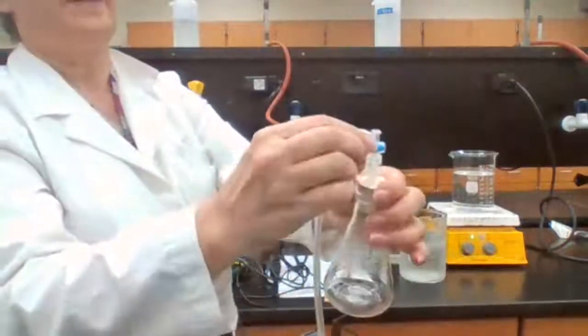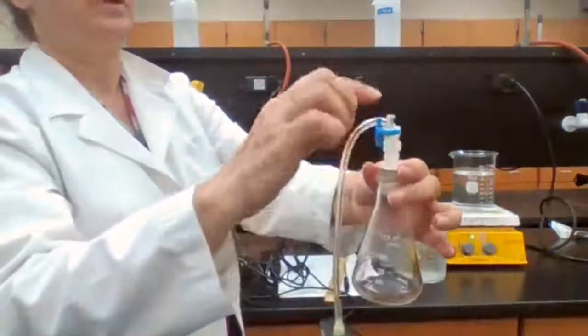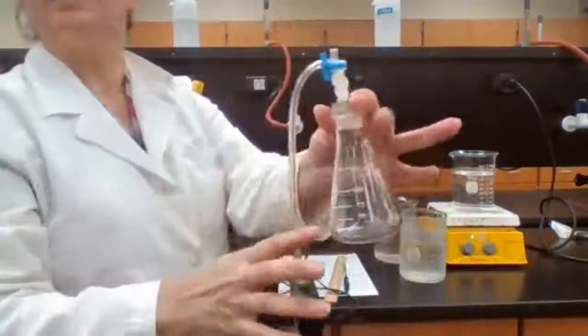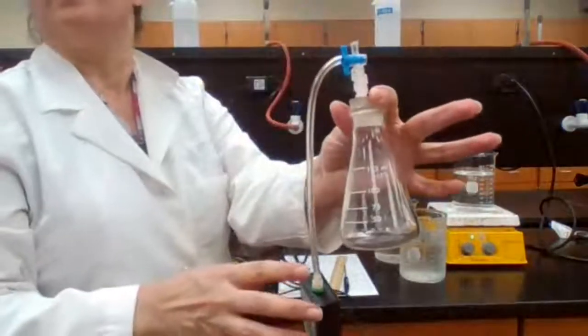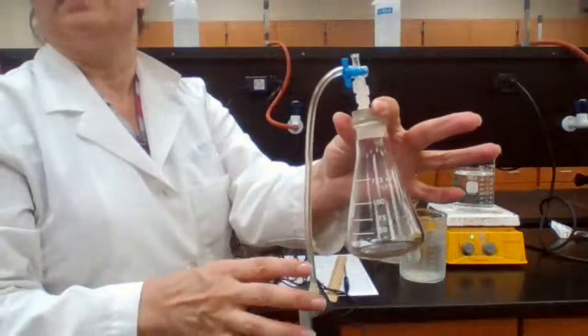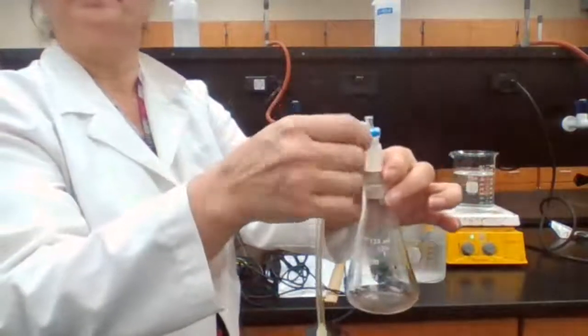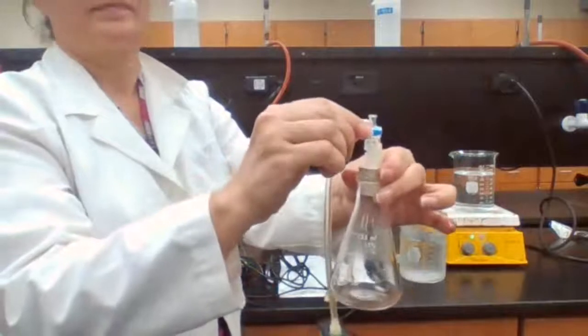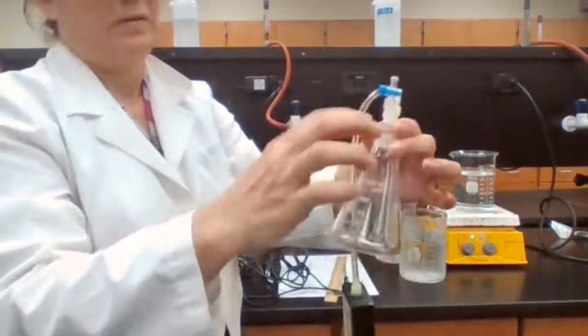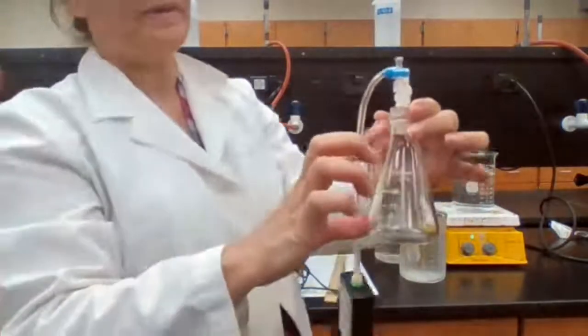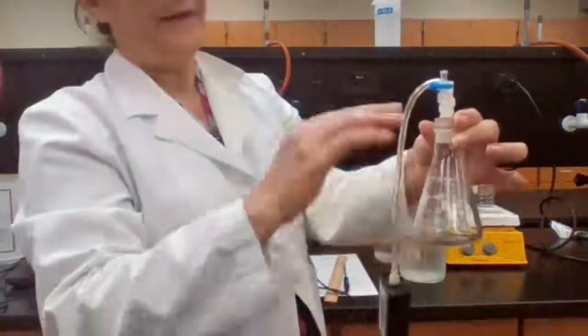When I open this valve, it is going to fill up the flask with air.